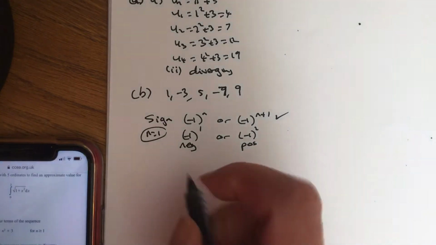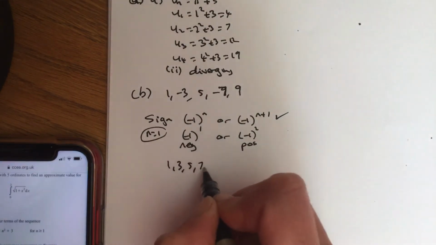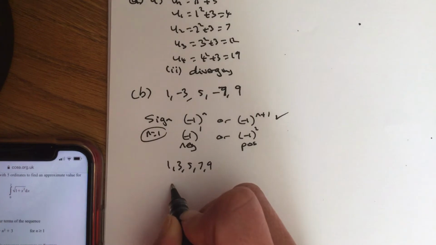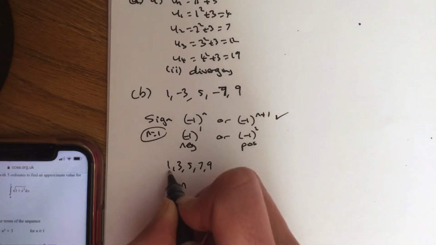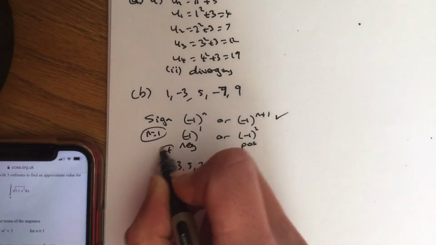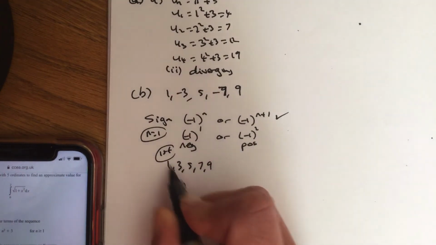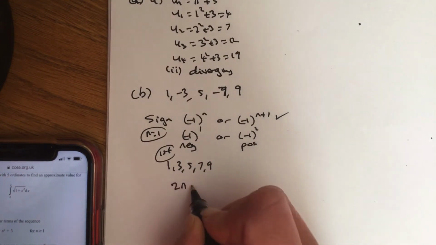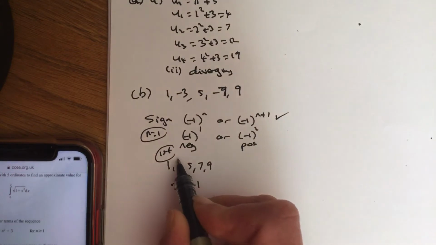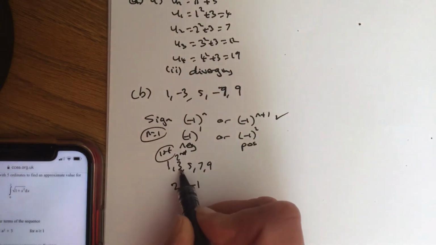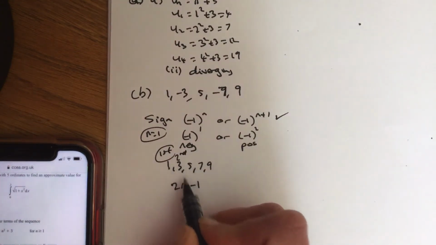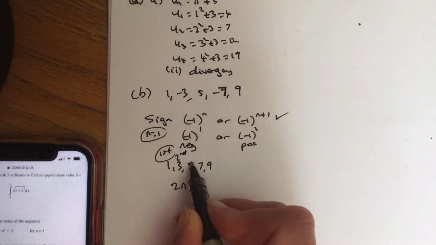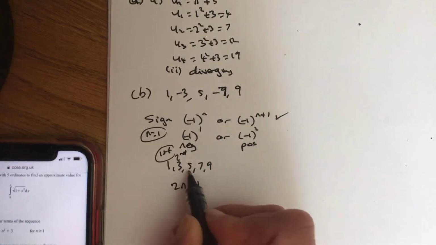Now look at the numbers. 1, 3, 5, 7, 9. It's going up in twos, so it's 2n. Look at the first term. 2 times 1 is 2. I want it to be 1, so take away 1. Does that work? Let's look at the second term. 2 times 2 is 4, take away 1. It does. And just check for the third. 2 times 3 is 6, take away 1 gives me 5.